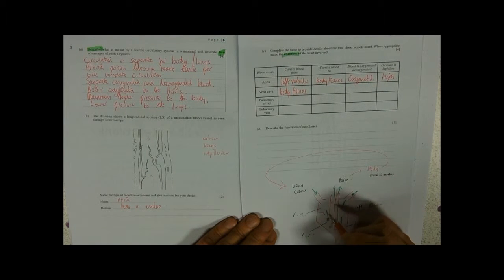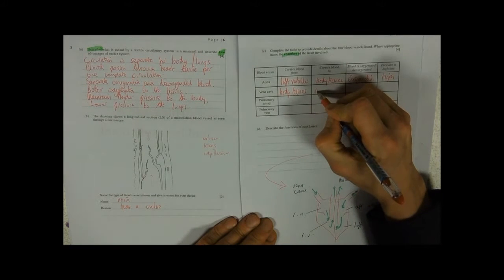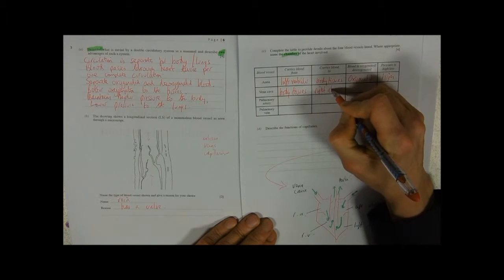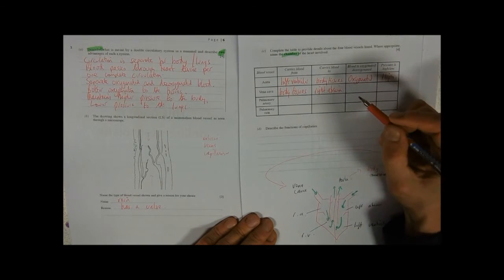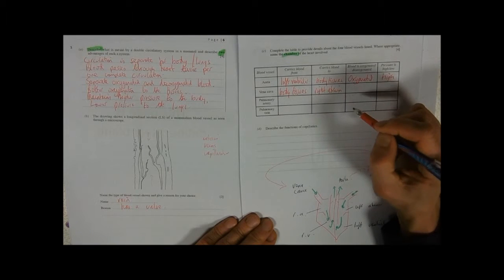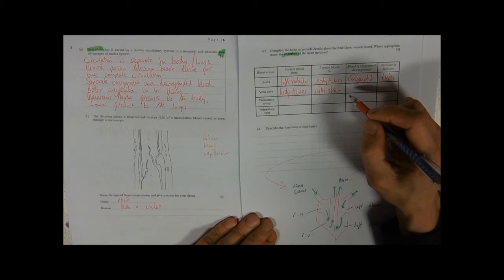tissues carries blood to, well, back to the heart, but which part of the heart? Well, you can see it's going into the right atrium. So lots of answers here might just be giving atrium or right side or heart or something like that, but this is an A-level paper, you need to be specific with your places in the heart.